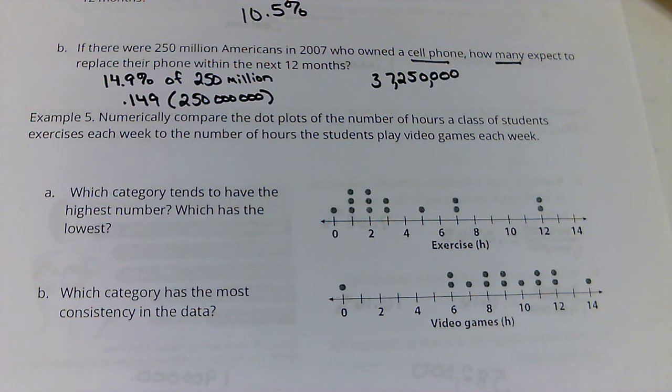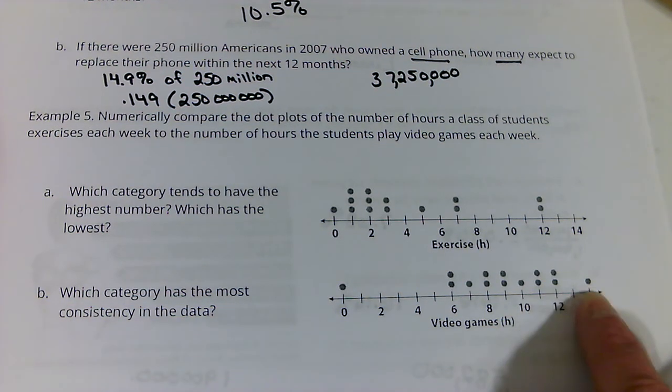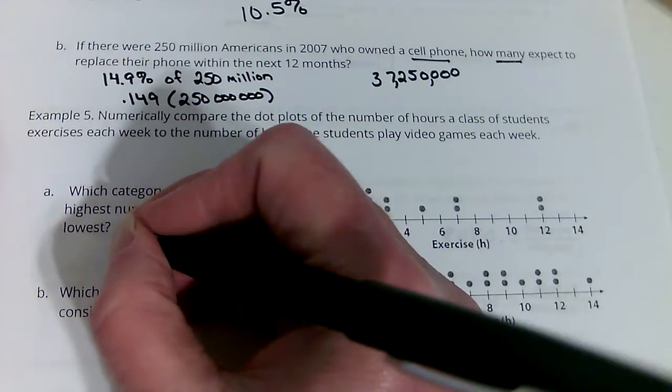We have dot plots of the number of hours a class of students exercises each week and the number of hours a student plays video games. Which category tends to have the highest number and which has the lowest? Well, the highest number is 14, and that's in video games.